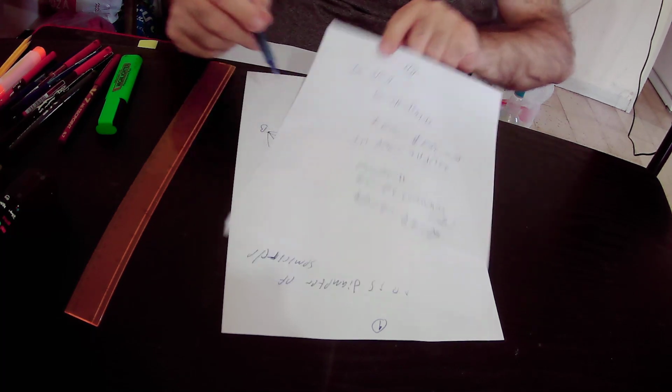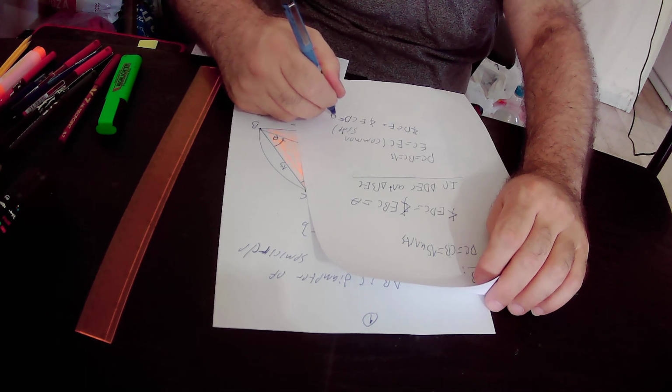Both those two angles are equal to alpha according to our definition.